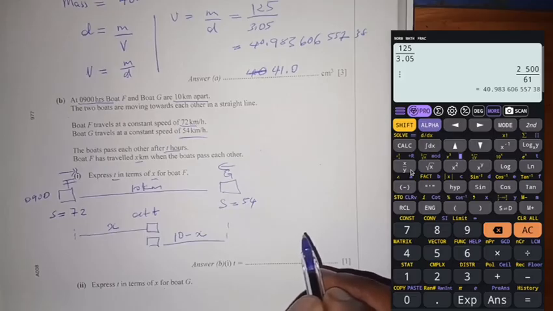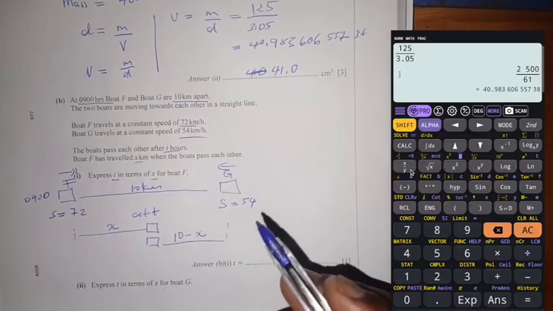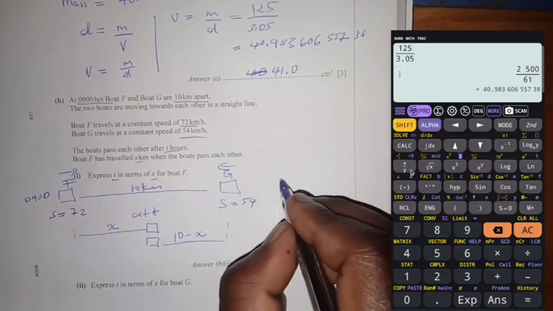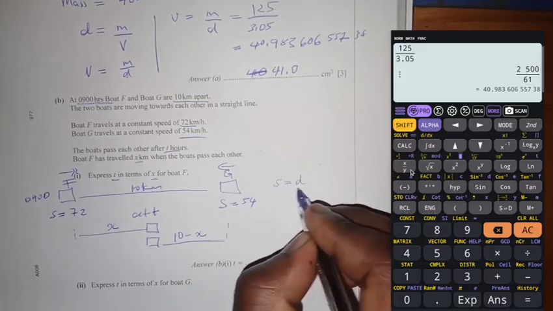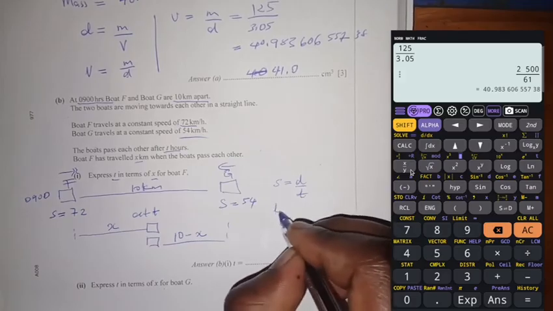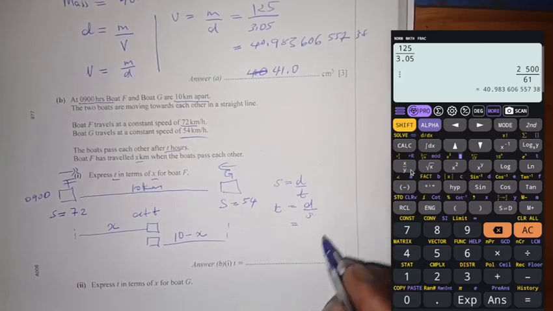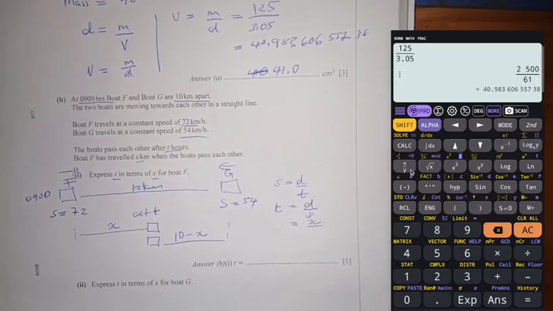Now we are required to express the time T in terms of X for F. Which one is F? It is this one. The speed is equal to the distance over the time. So the time T is the distance over the speed. The distance traveled is X, and the speed is 72.